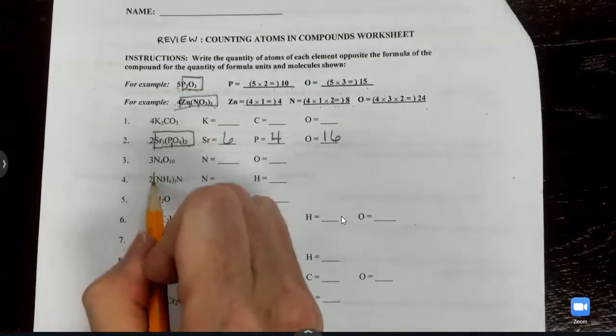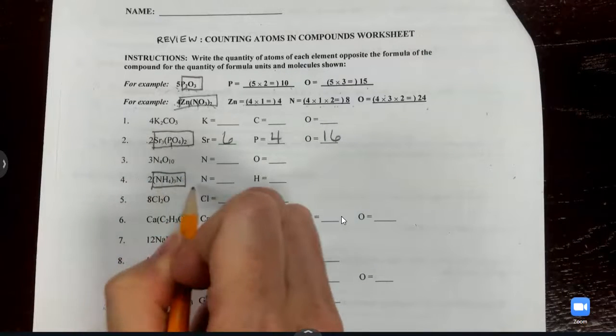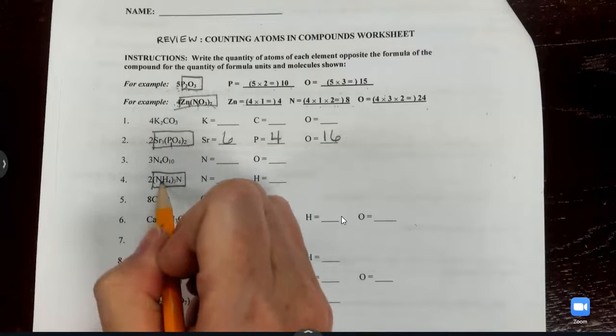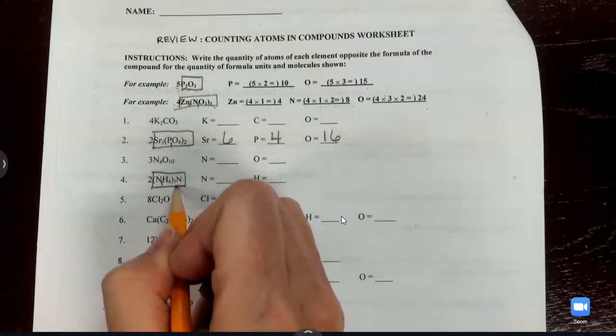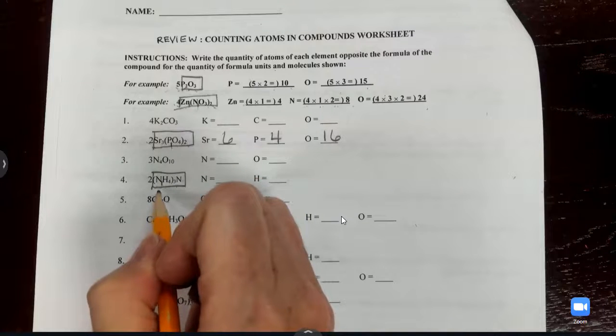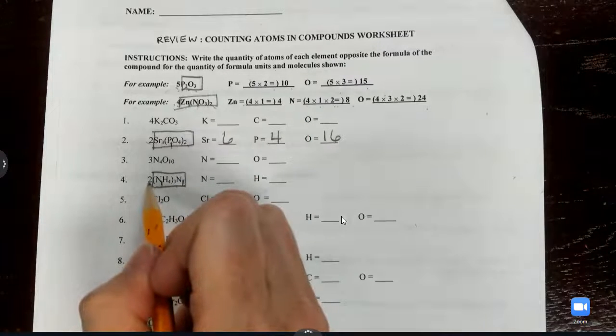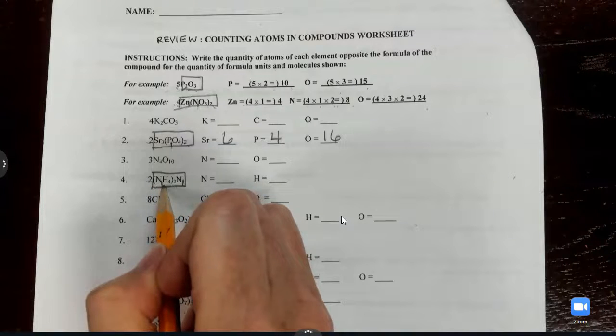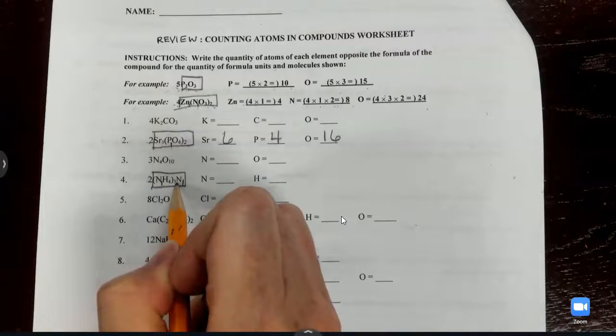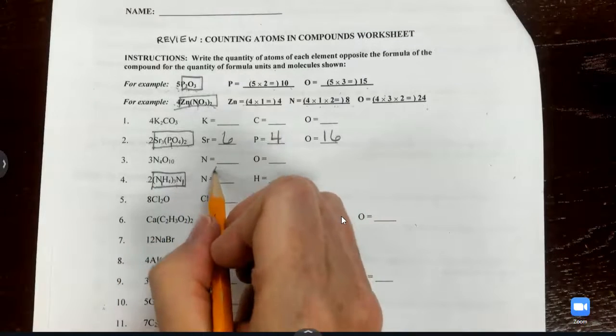All right, let's try one of these. I don't like this one, so I'll do this one for you. Okay, understood 1 there, but the parentheses are in the front here. Okay, then there's an understood 1 there. So right now I've got 2 times 1 times 3. So there's 6 nitrogen there, right?